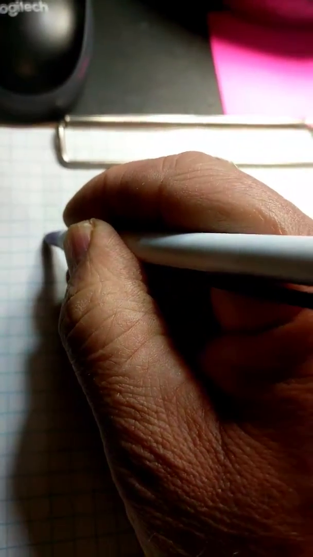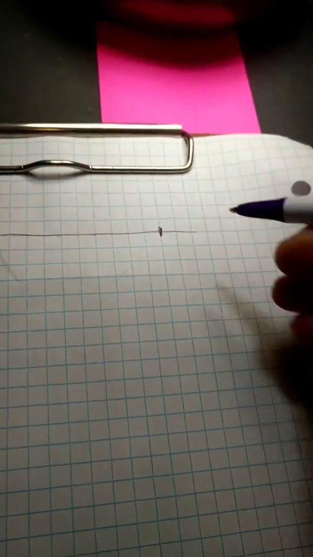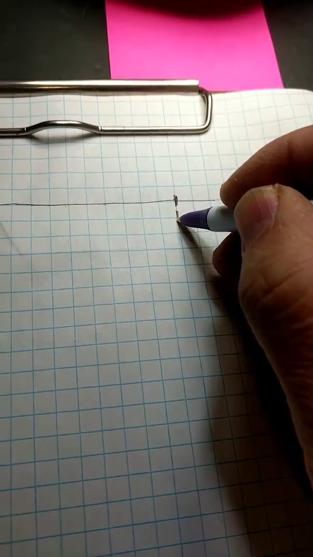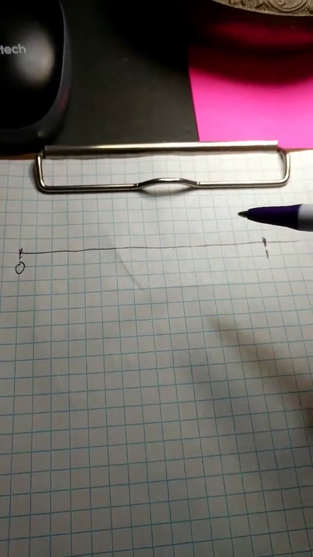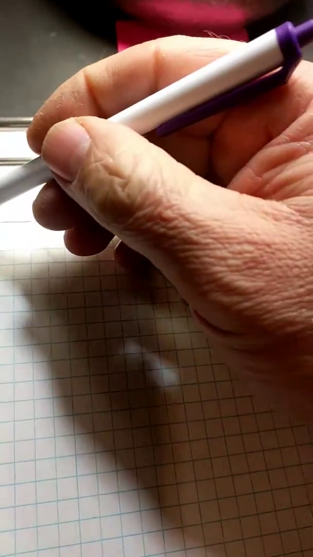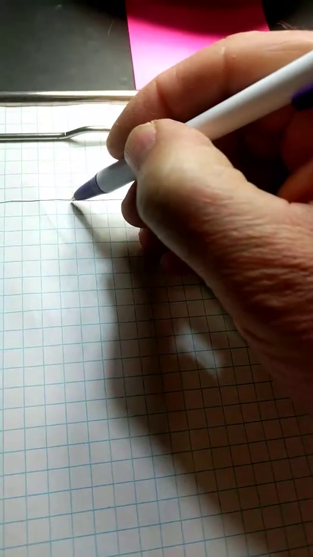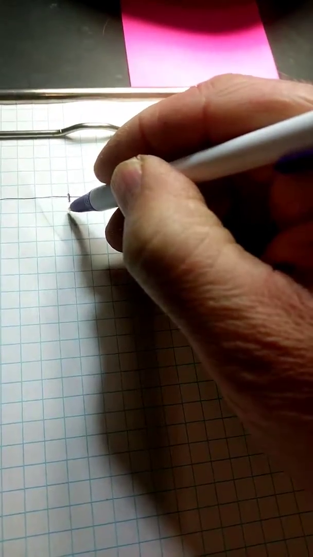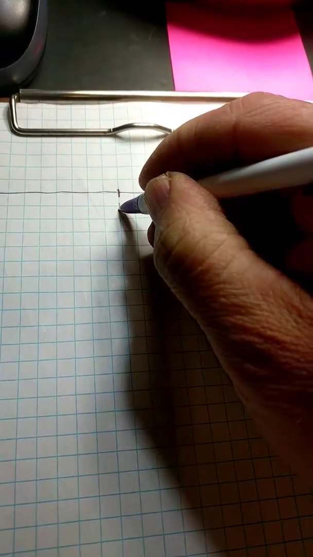Now mark your starting point as 0. That represents 0 on the number line. Your end point as 1. That's 1 on the number line. Now we're looking at numbers that fall between 0 and 1 on the number line. And if we count 8 squares, 1, 2, 3, 4, 5, 6, 7, 8, this number is halfway between 0 and 1, and this is the number 1/2.